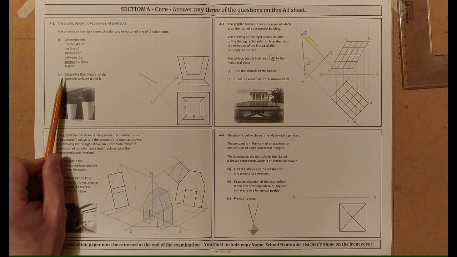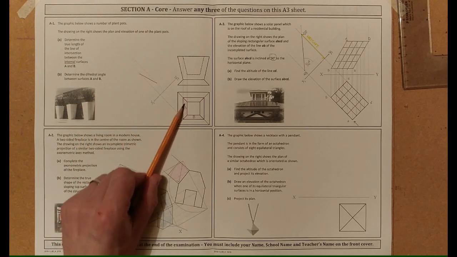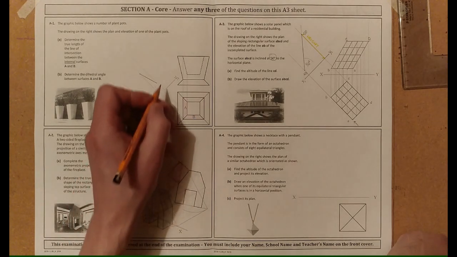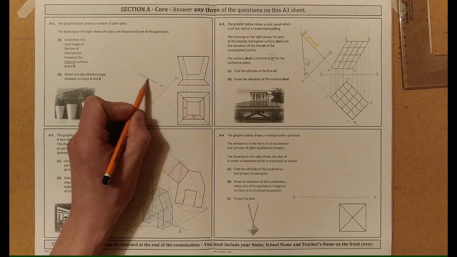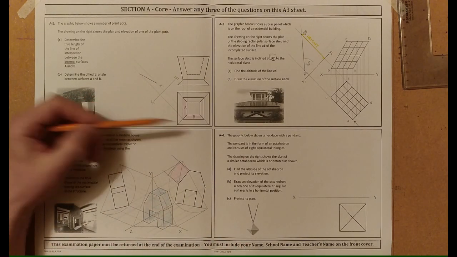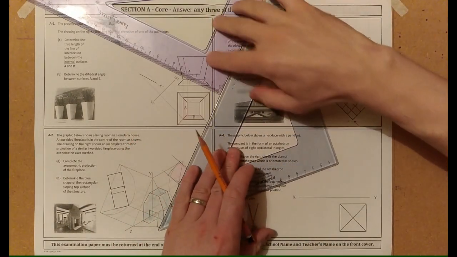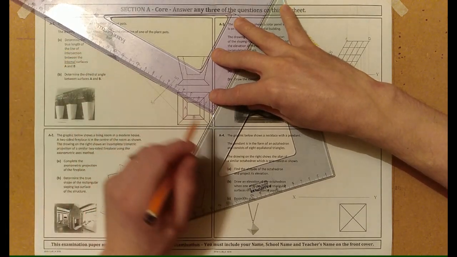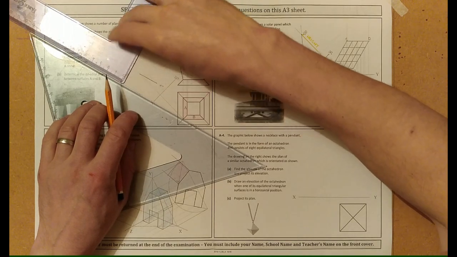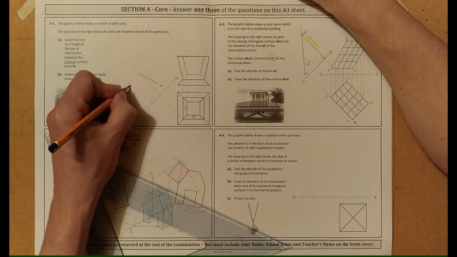Moving on to part B: determine the dihedral angle between the surfaces A and B. In this case, we're going to have to look along this line that we've located, to get a point view of the line of intersection, and this in turn will give us our dihedral angle between the surfaces A and B. So the first thing I want to do is project and set up another auxiliary view along that line, project that out, and draw what I call my x2, y2 line.